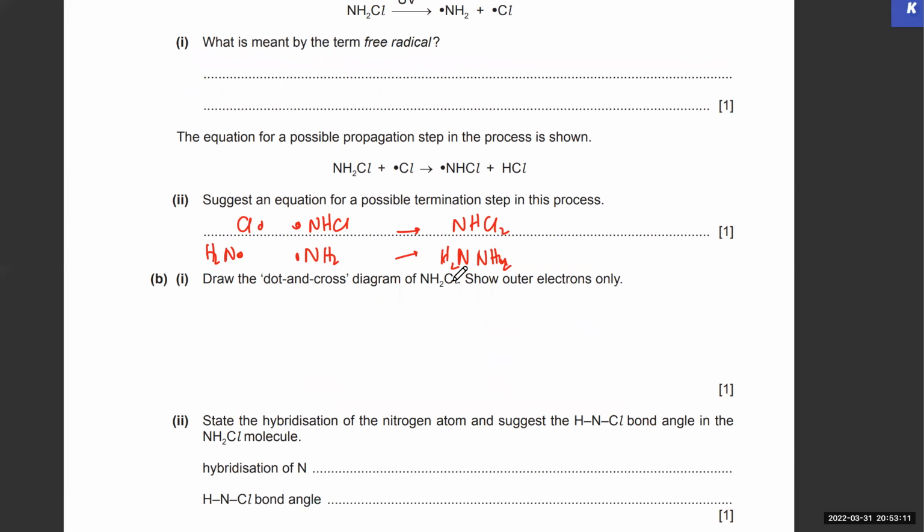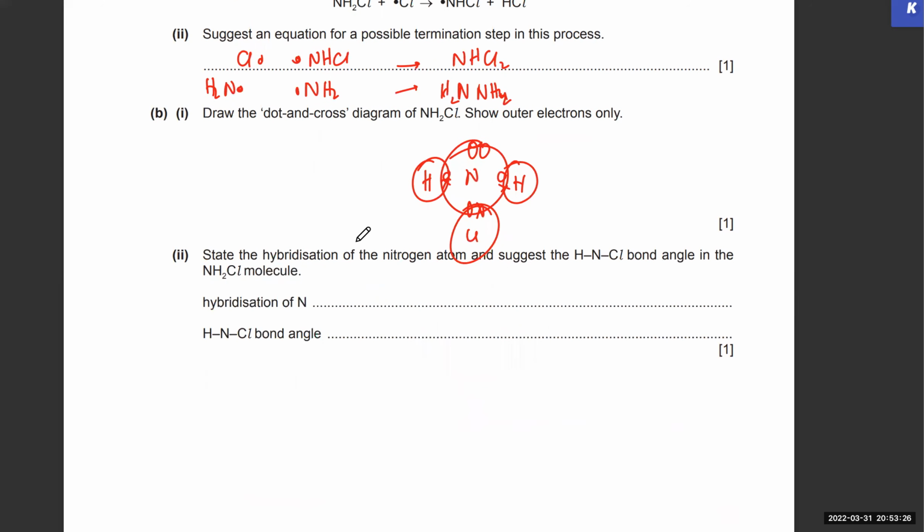You're being asked to draw the dot and cross diagram. So N has 5 electrons, 2 H's, and 1 Cl. There's an N in the middle. He's saying state the type of hybridization of the nitrogen atom and the bond angle in the NH2Cl.